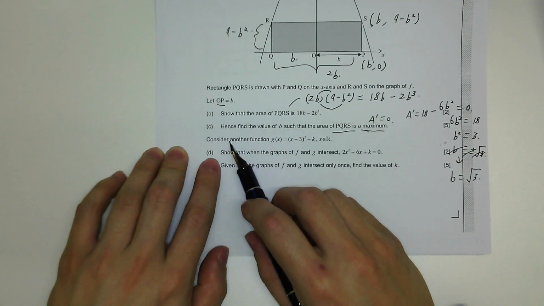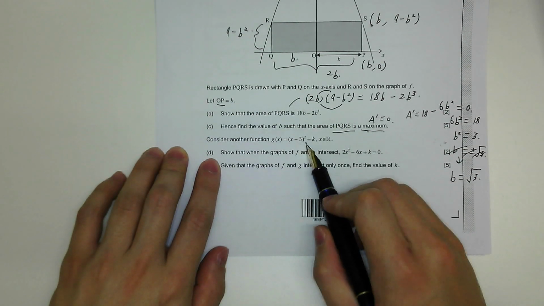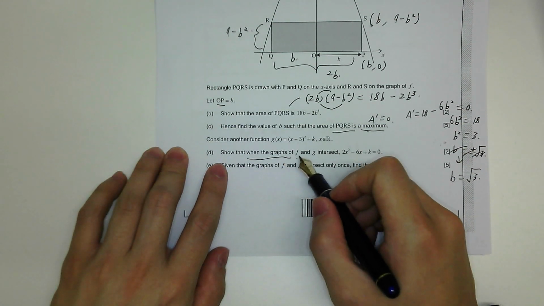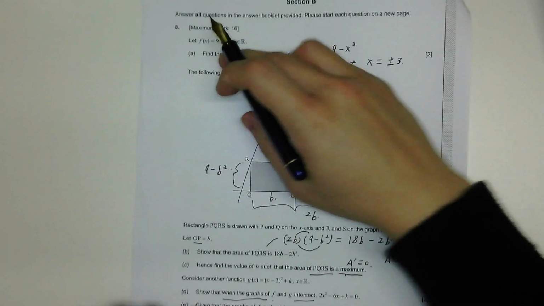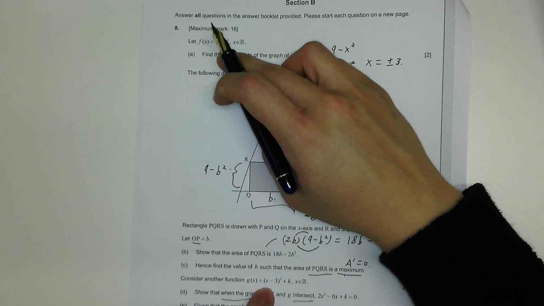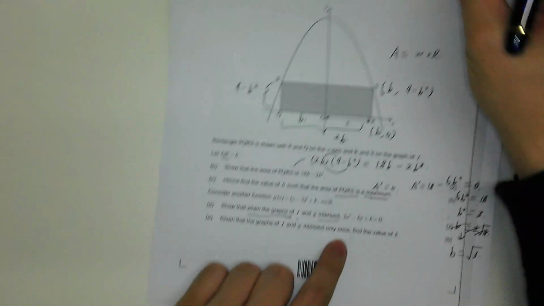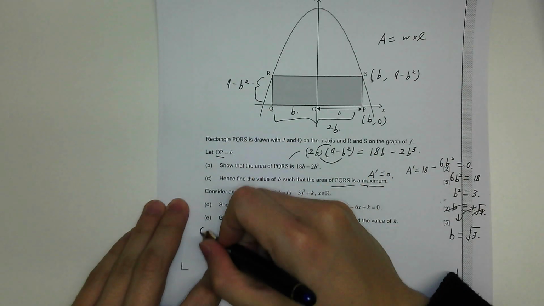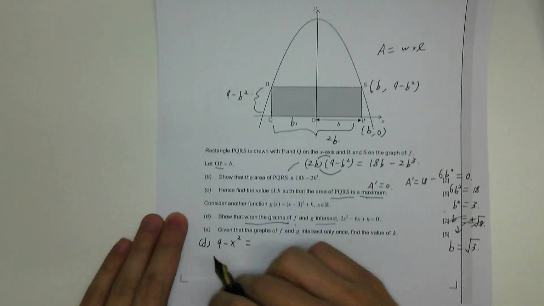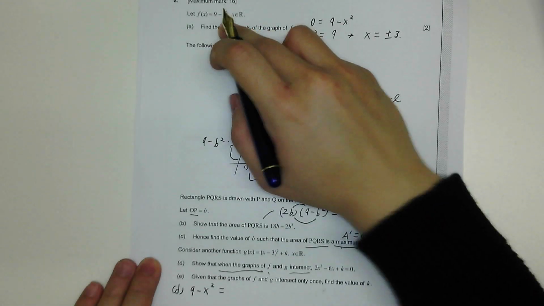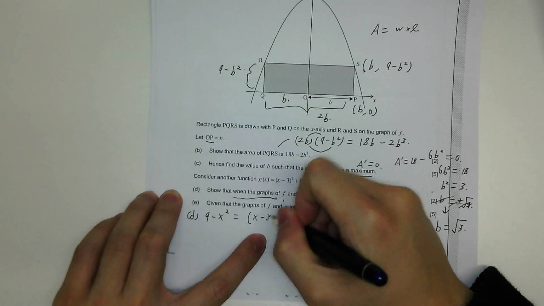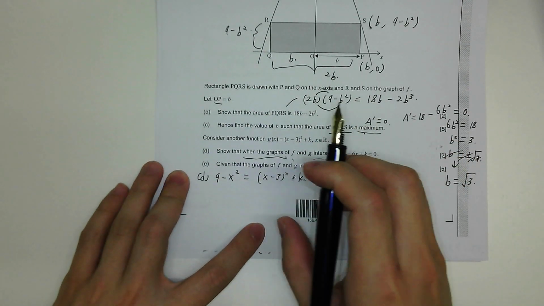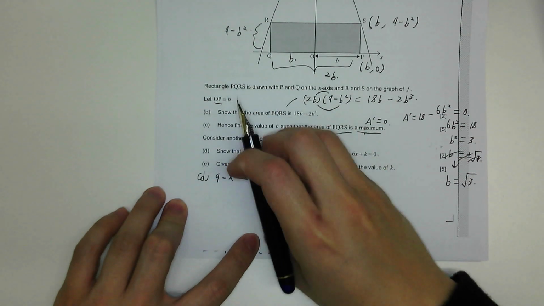And consider another function g of x equal x minus 3 whole square plus k, so that when the graph of f and g intersect, so graph f and g intersect, so we can make them equal, and this one equals 0. So when you see two graphs intersect, we can make two functions equal. So part D, 9 minus x squared, so f of x here, equals g of x, x minus 3 squared plus k. And now we see one side is 0, that means we move the right hand side to left hand side, but we can expand it first.